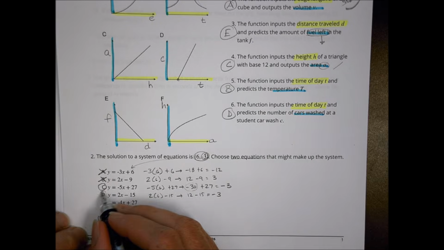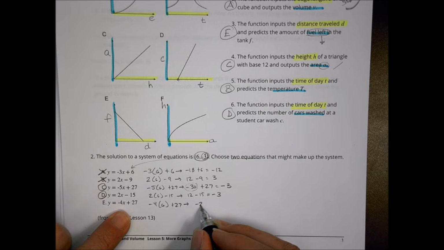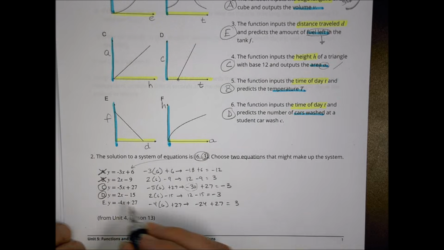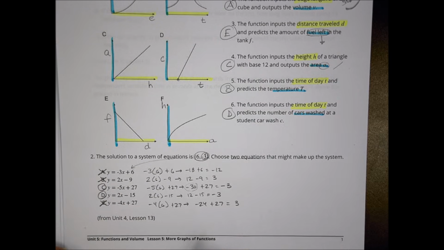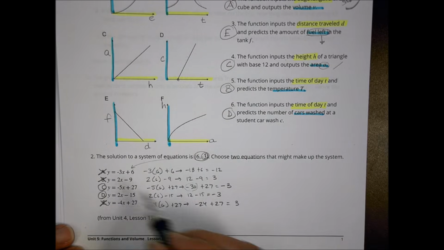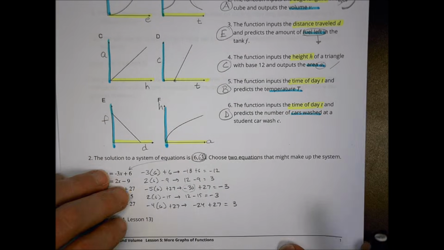So that's correct there. And then finally E, -4 times 6 plus 27 is going to be -24 plus 27. That equals +3, also not going to work. So our 2 equations that make up the solution of that system are going to be C and D based upon the information we have there. All right, let's take a look at the next page. Got a long problem here.